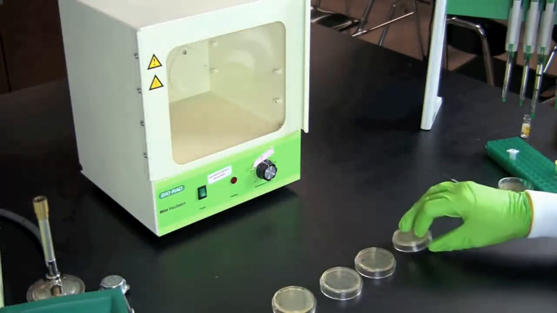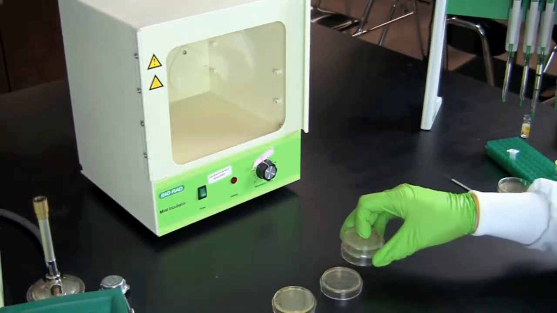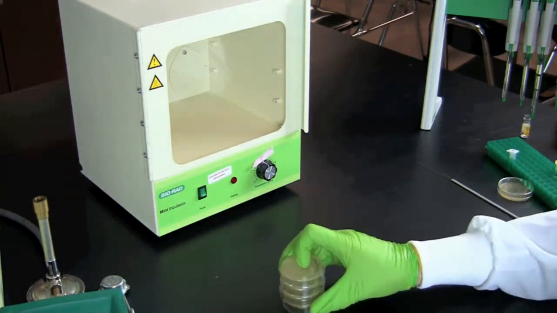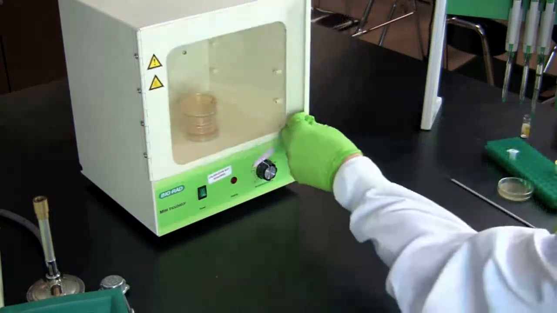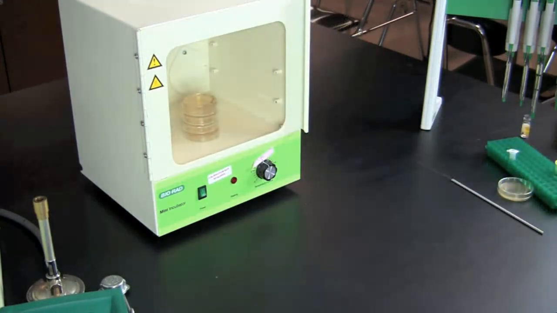Turn the plates with the bottom or gel side facing up and stack the plates. Place the plates in a 37 degrees Celsius incubator for 16 to 24 hours.